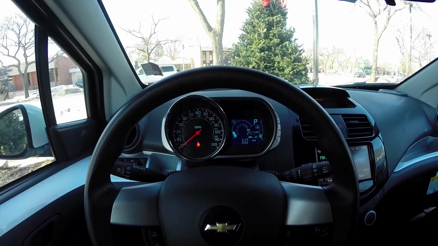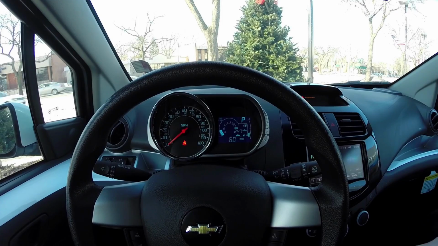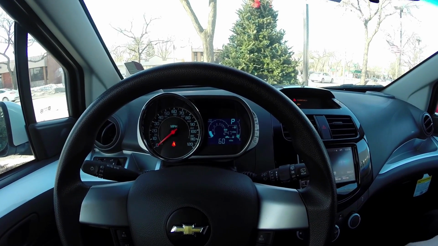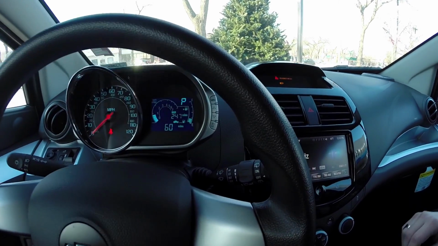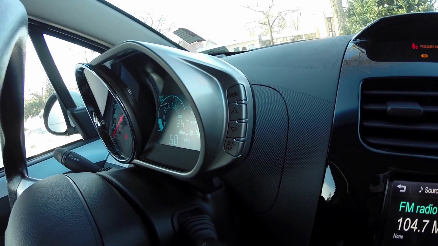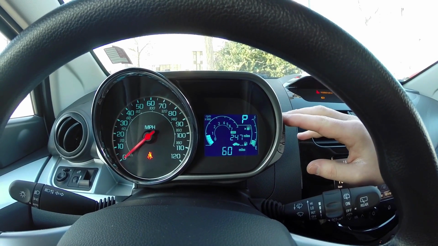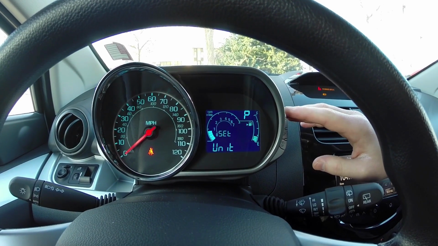Alright, now we're in a Chevy Spark. So this little guy over here is the information center on the Spark. We'll see the display is quite a bit smaller than what we're used to. Now our information center controls are on the right hand side of it. As far as controlling it, we press the menu button and it's going to cycle through different things.